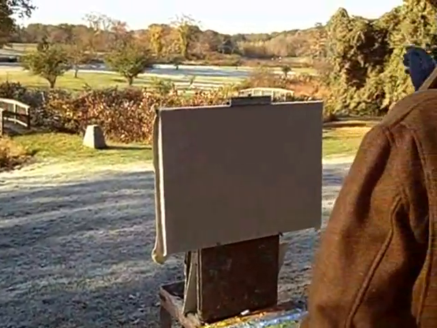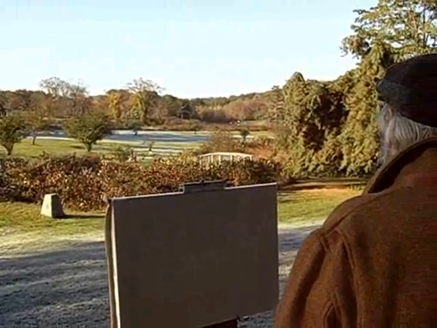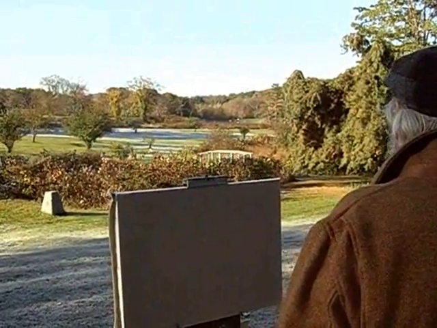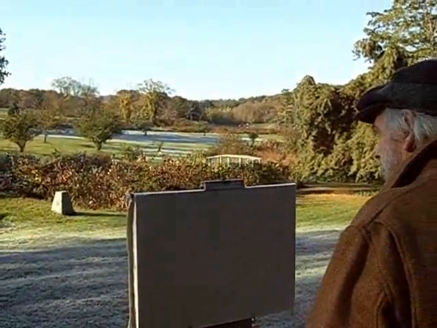So I'm going to do straight ahead. I think it would be a good illustration of some distance, but boy, I really like that over there.